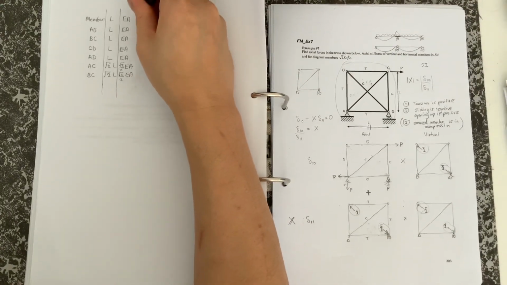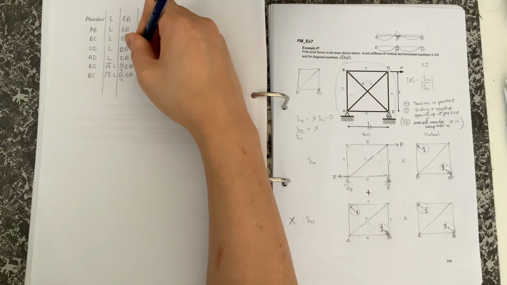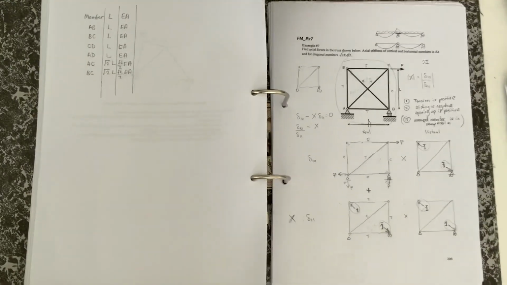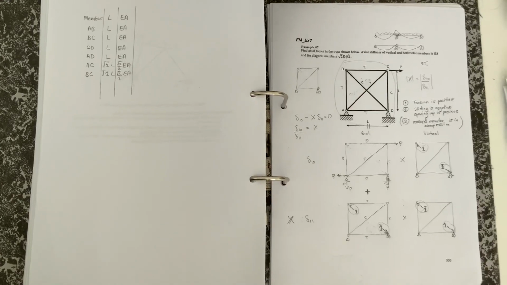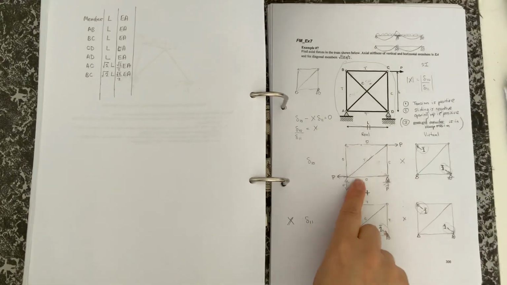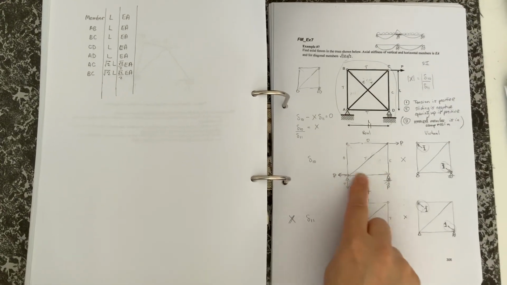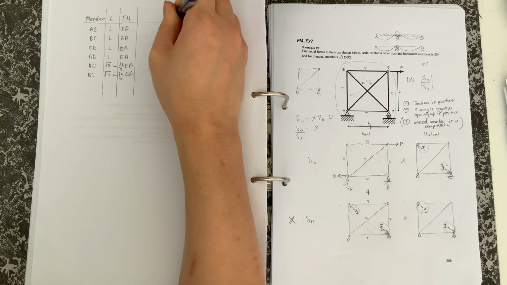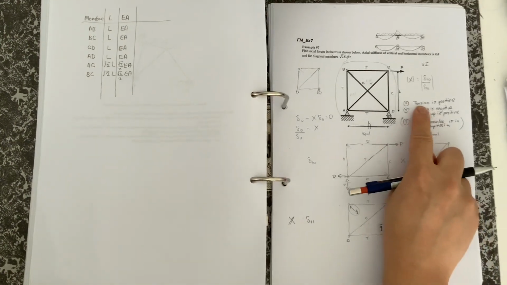So next I'll put another column down here. The next column is clearly working out the forces in these members. Let me just draw this one here. Remember, we decided to say tension is positive.